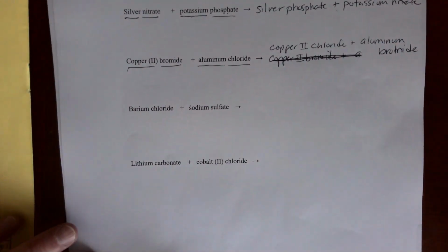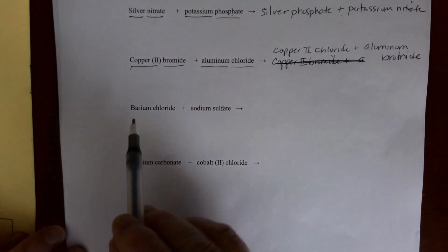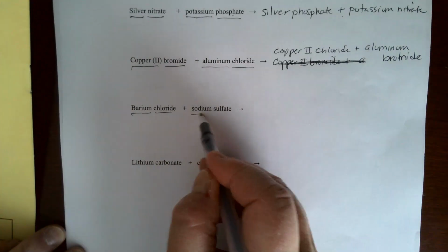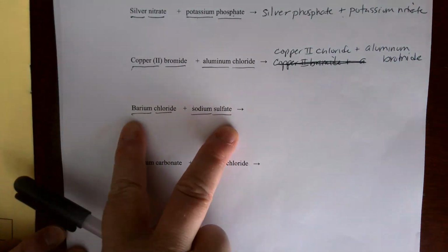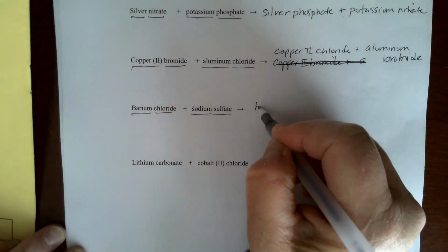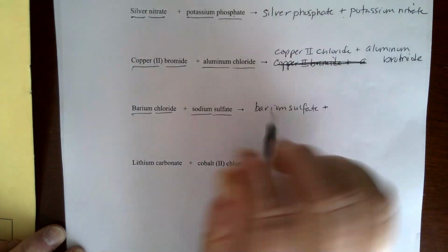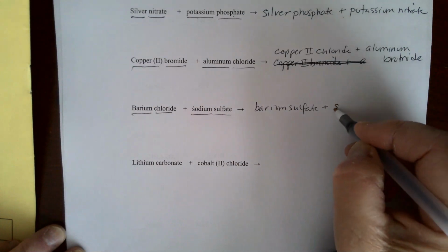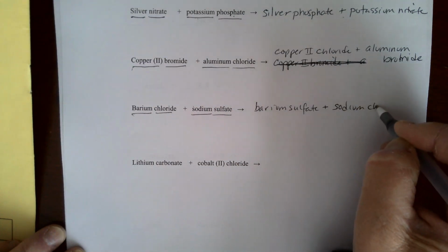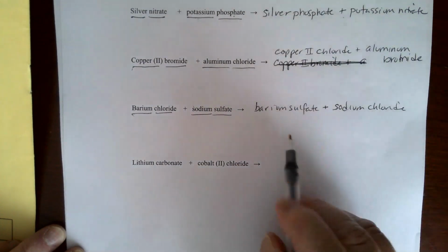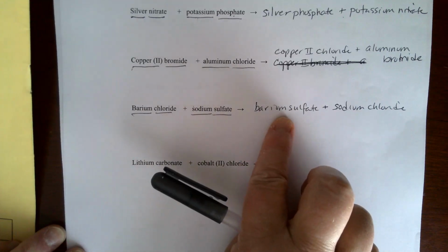All right, let's take a look at the last 2 examples. Barium chloride reacting with sodium sulfate. So our first product is going to be barium sulfate plus sodium chloride. So notice that when we write these formulas, there's not a plus sign in the middle of the compound name.